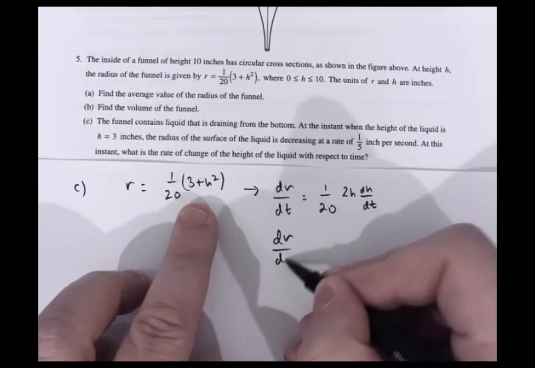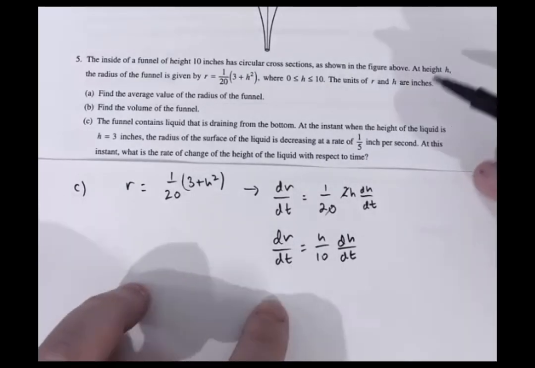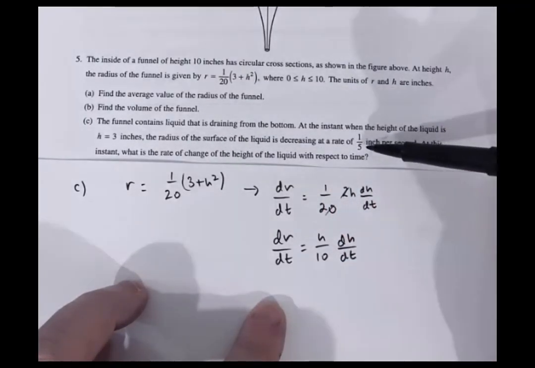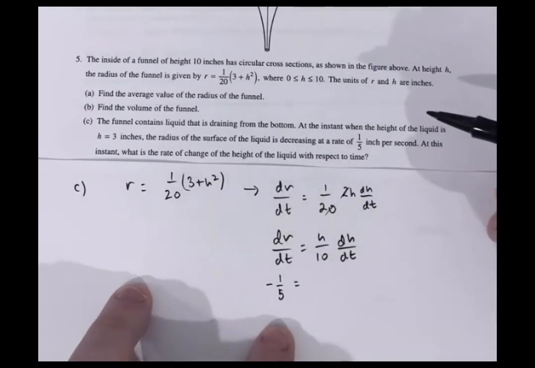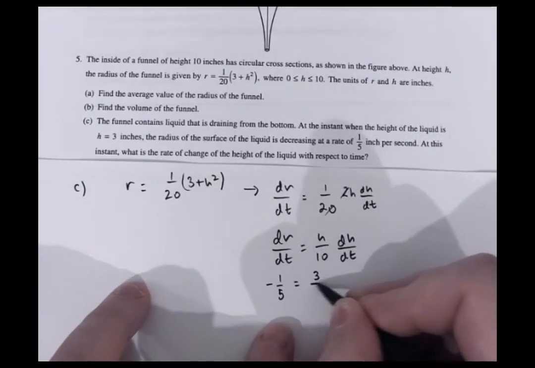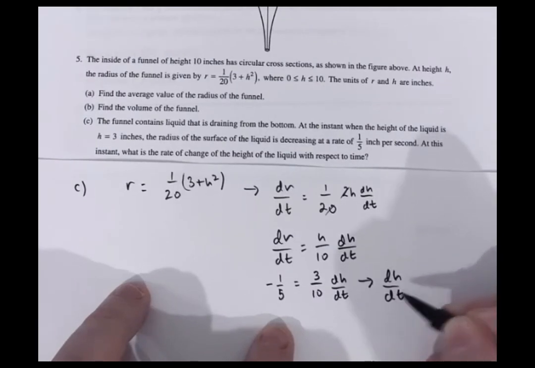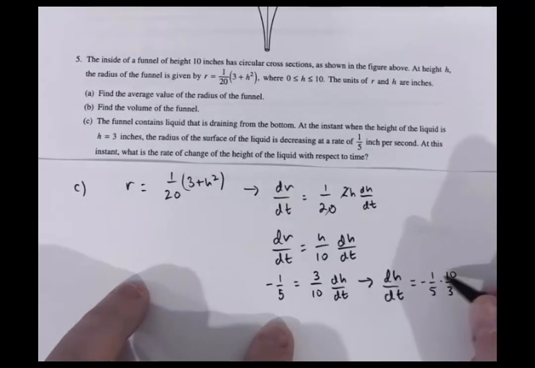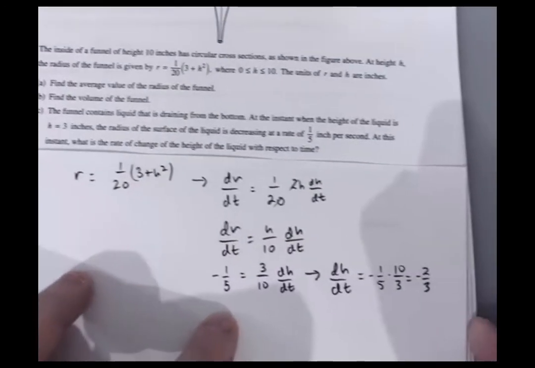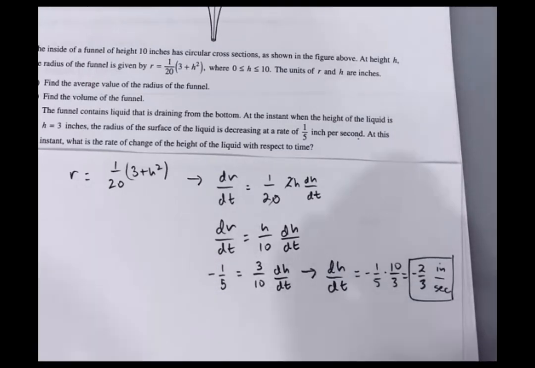So in other words, dr dt equals h over 10 times dh dt. The problem says that the radius is decreasing at a rate of 1/5, so dr dt is -1/5. We're trying to do this at the moment when h equals 3, so that gives me 3/10 dh dt. Oh yeah, no sweat. So then dh dt, when we multiply over by 10/3, would be -1/5 times 10/3, which is -2/3. And since that's the height that is changing, the units would be inches per time unit, seconds. So the answer is -2/3 inches per second.